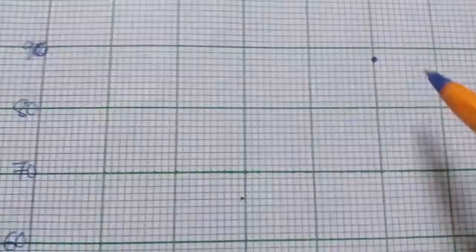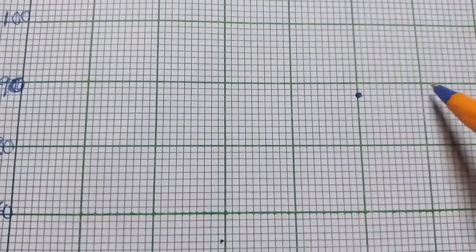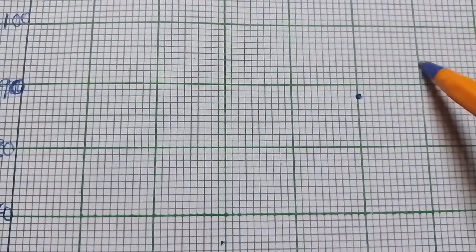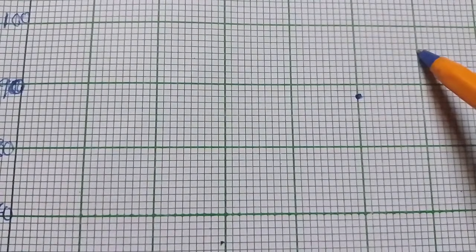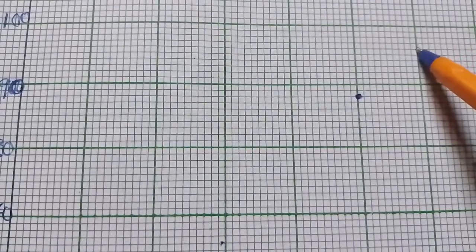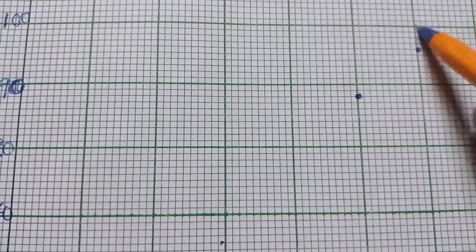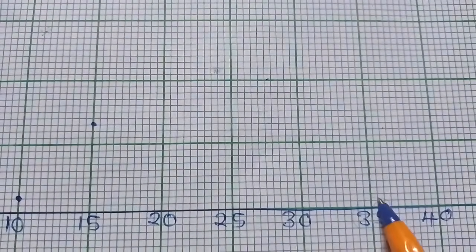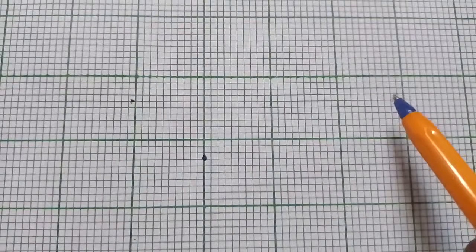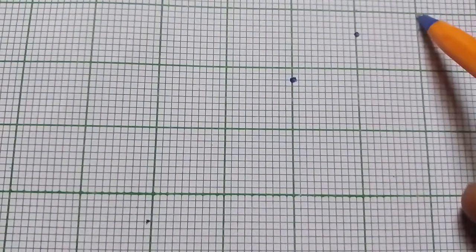Then 30, 96. 30 is here, 96. 90, 91, 92, 93, 94, 95, 96, 97, 98, 99, okay, 100. Then I move to the other one, which is 35. 35, 100. So around this, I will just be going till I reach 100 there. This is where 100 is.